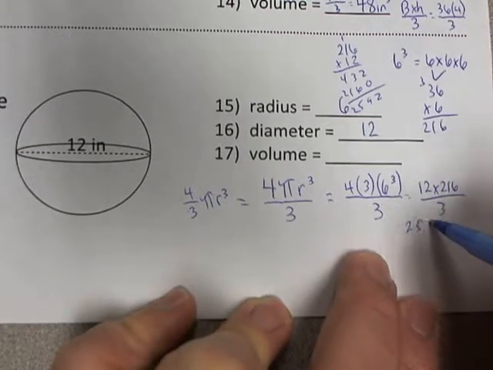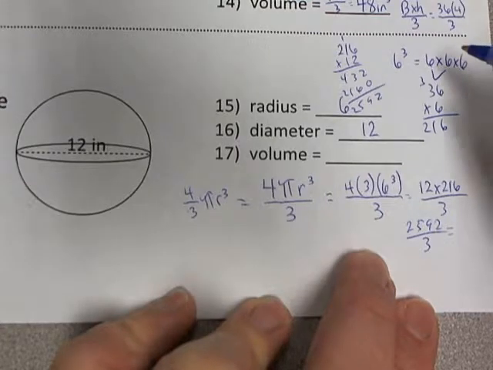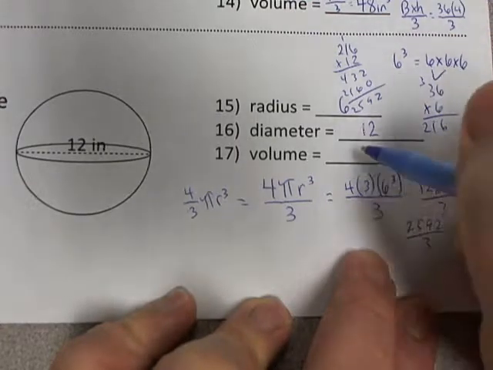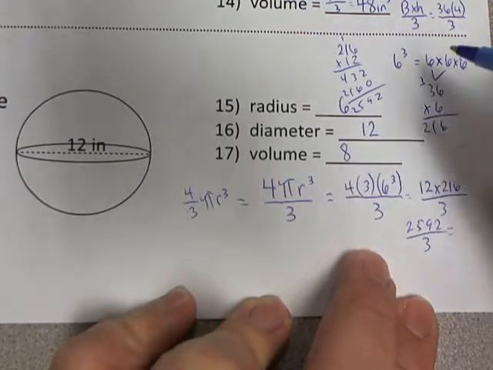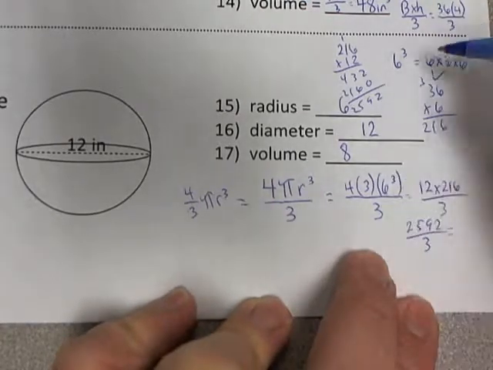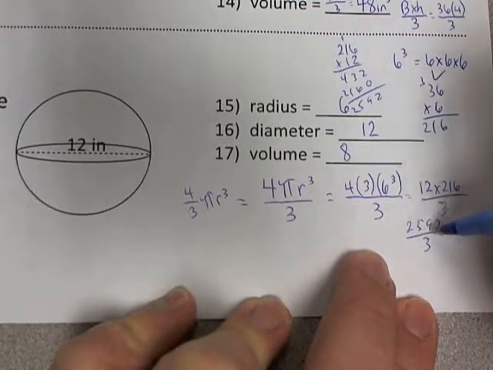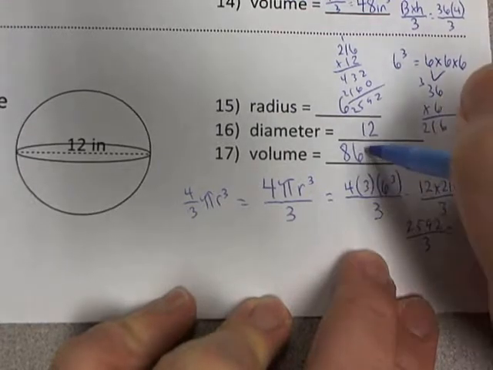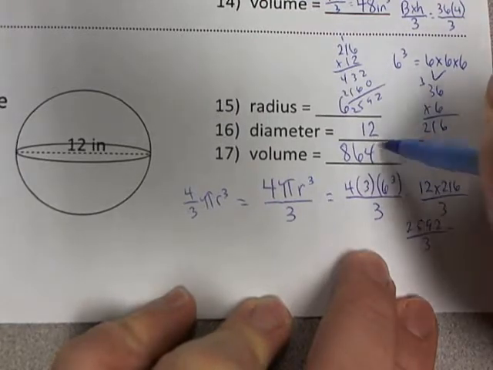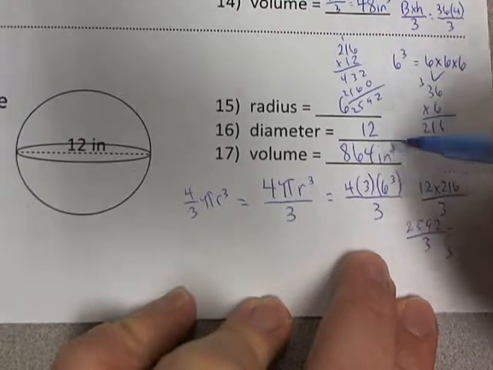So 2,592 divided by 3 gives you, let's see, no, I think it's 864 if I'm not mistaken. Yeah, 864 inches cubed would be your answer.